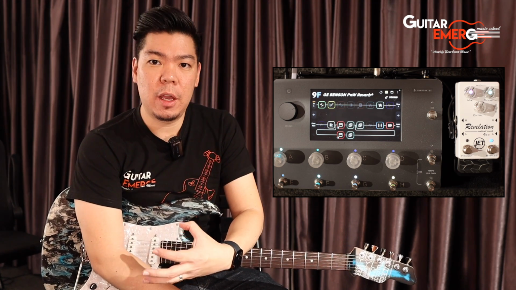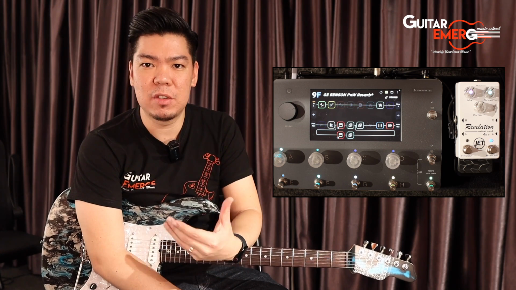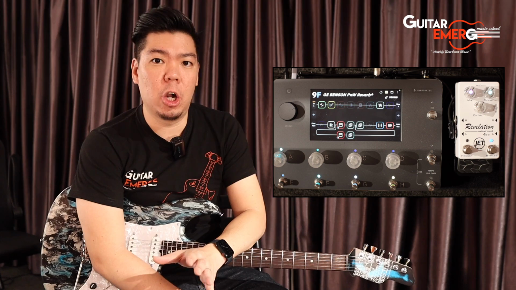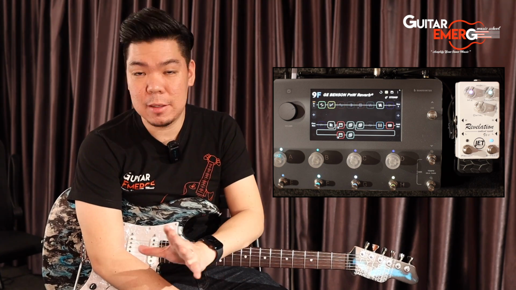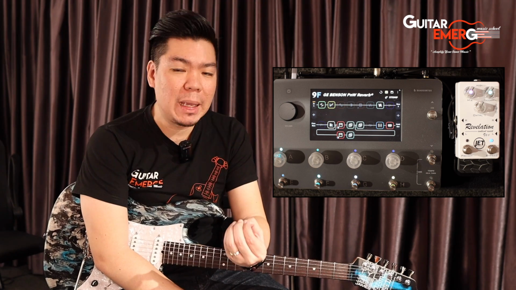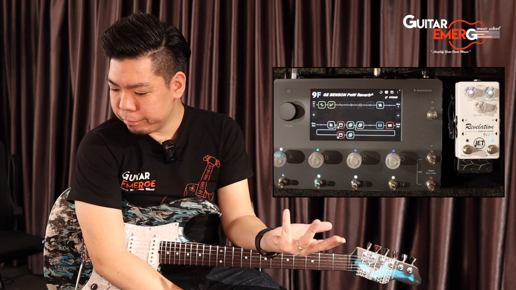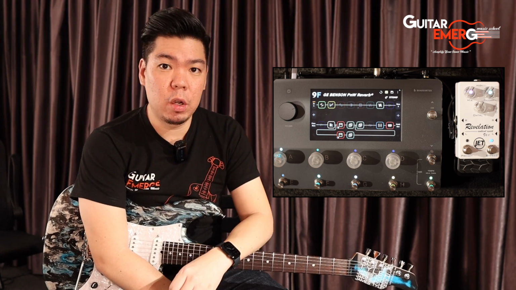Okay, the Quad Cortex is still lacking a little bit in terms of the organic kind of sound, but it does the job, right? You can get past any gig with this, no problems. Right, so of course if you're being picky and you want to compare, then yes, the Revelation does sound slightly better in my opinion. But hey, I can make do with whatever the Quad Cortex gives me.